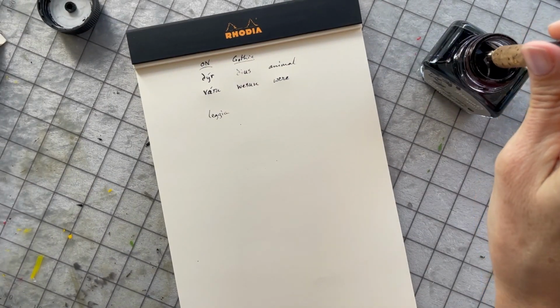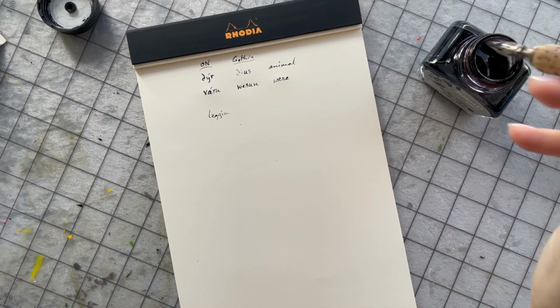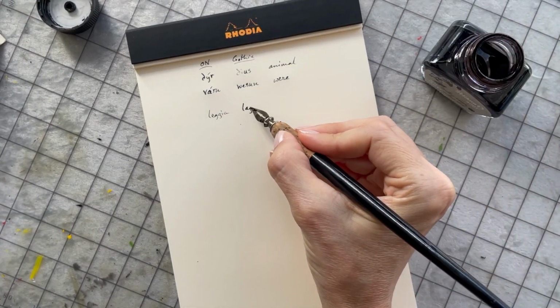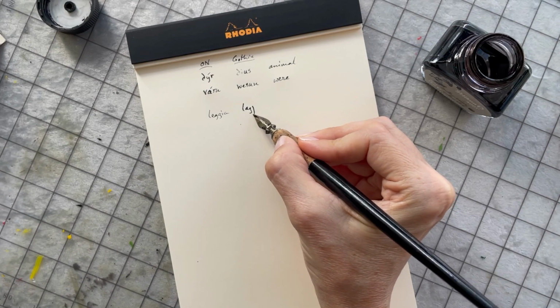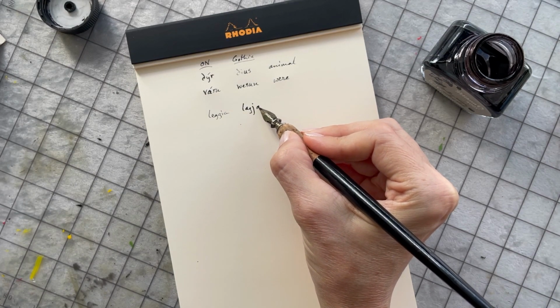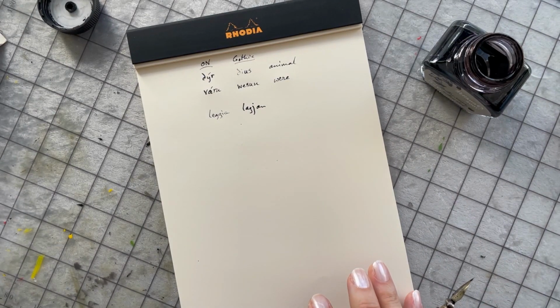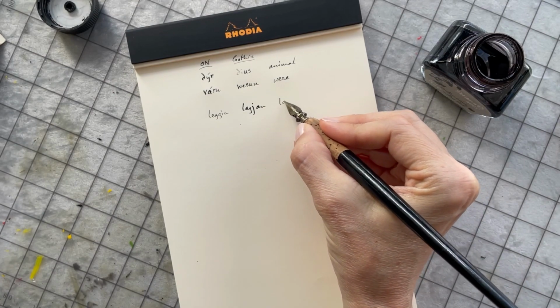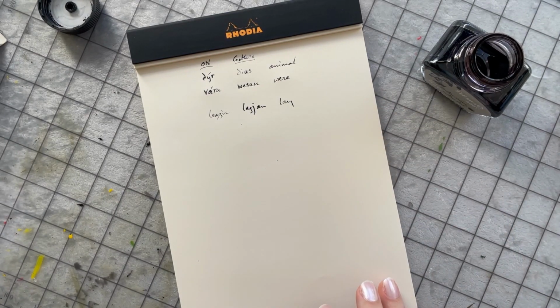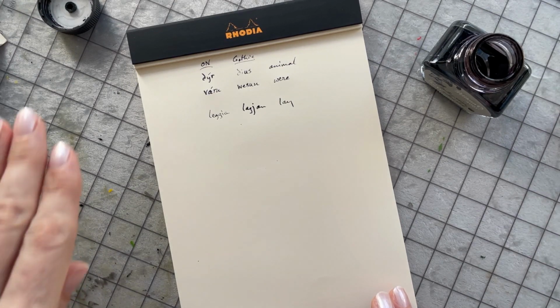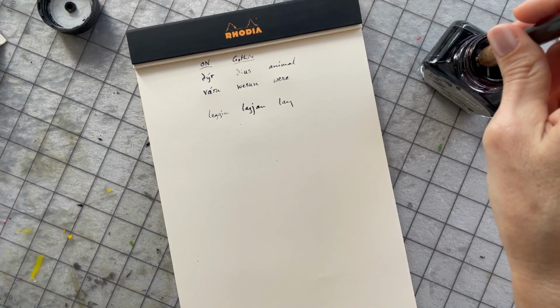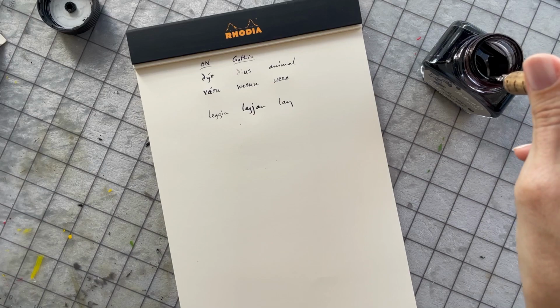Leggja. Leggja, leggjan. And in English, lay. This is a transitive verb, to lay something, or it can also mean a saga, a poetry.